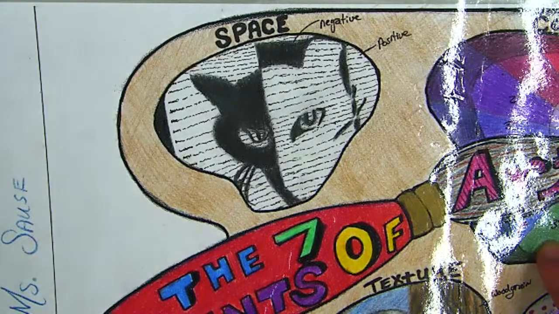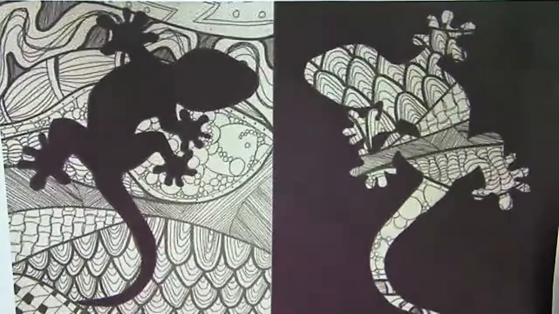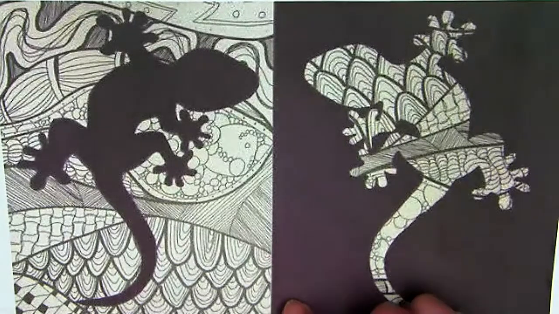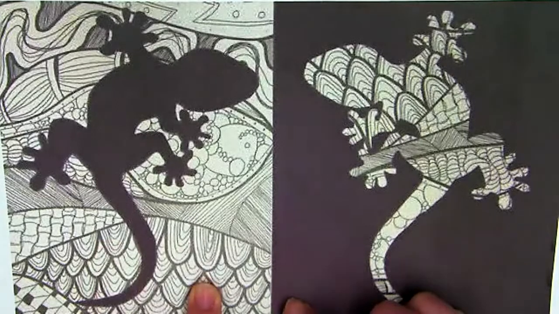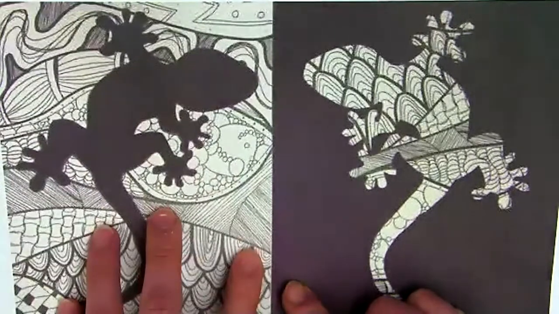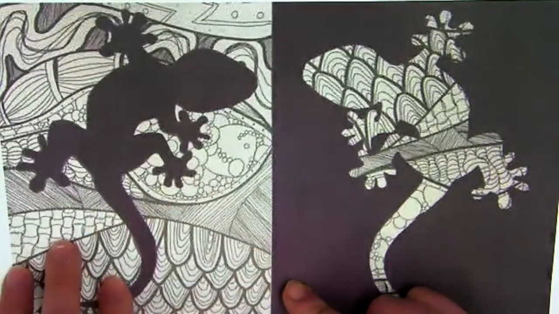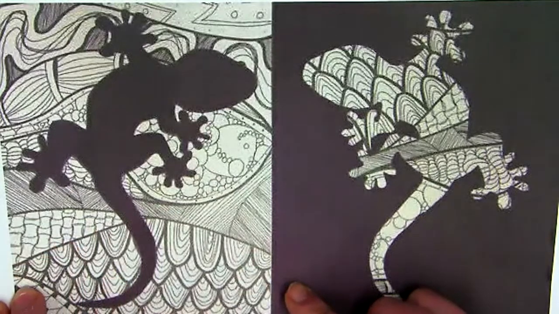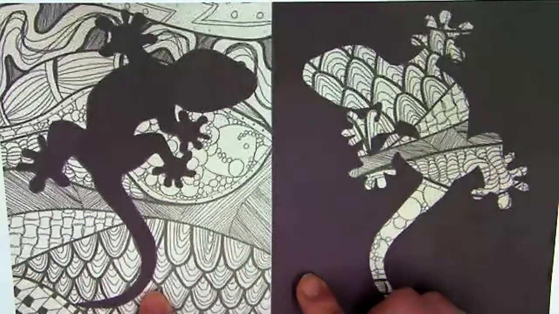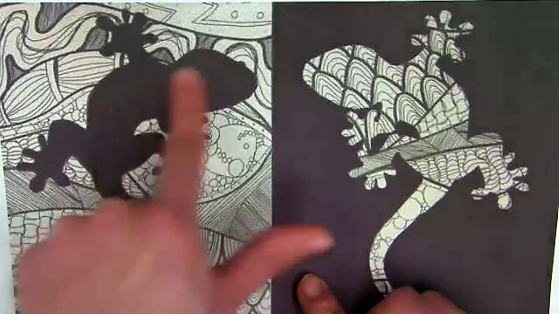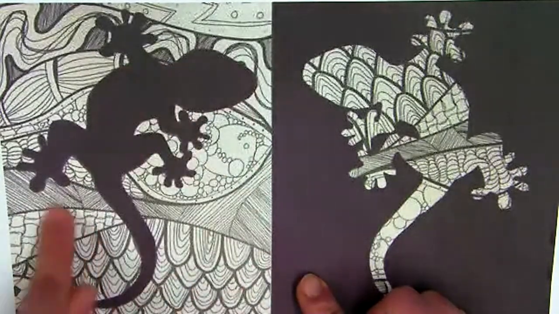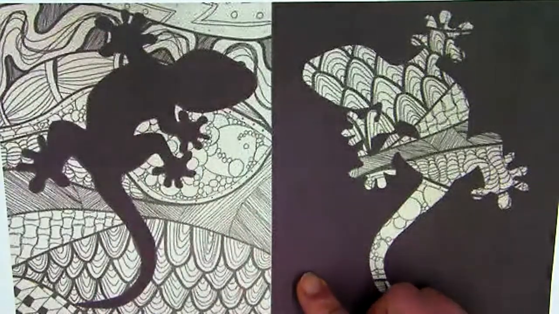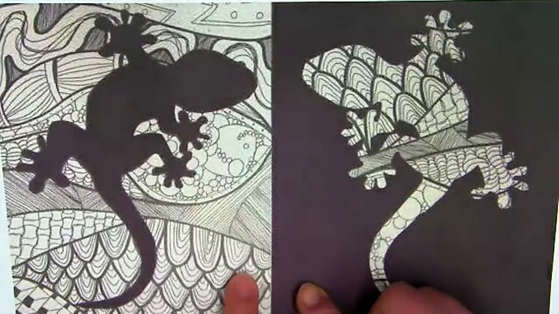Now, the slide that I specifically want you to think about is this one with the 2 geckos. And I think this is a great way to approach demonstrating positive and negative space. So if you think about this gecko, remember that negative space doesn't necessarily have to be black, but in the case of these 2, it is black, but you can feel free to use any color that you want to represent the negative space. So in this image, the gecko is itself the negative space, and the space around it has been filled in with all sorts of doodles and patterns and line work, and this represents the positive space.